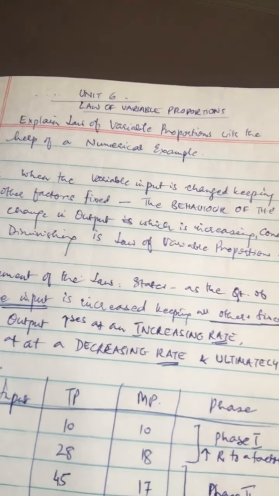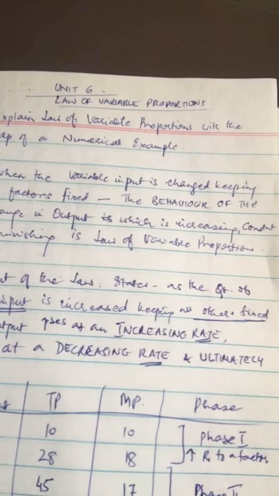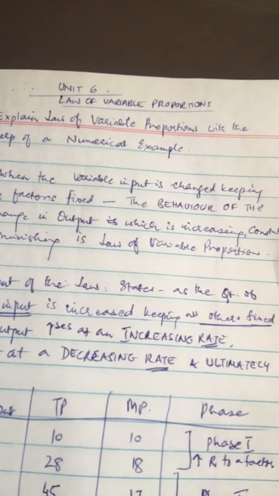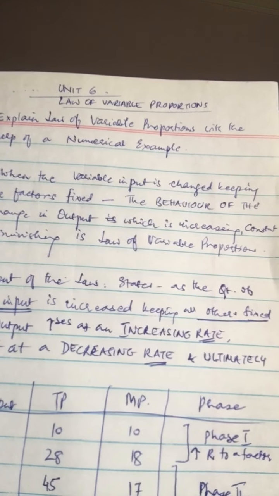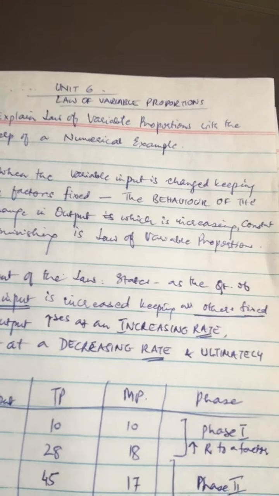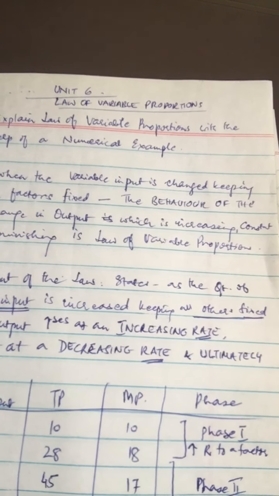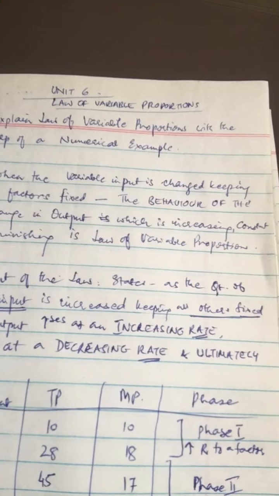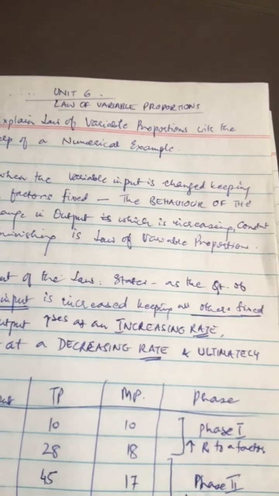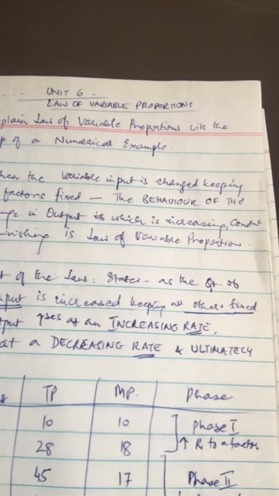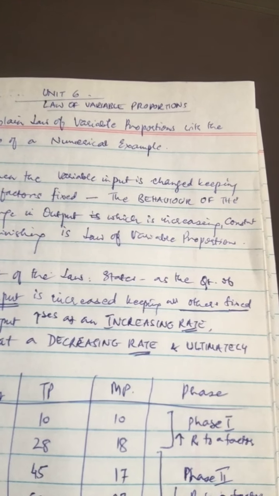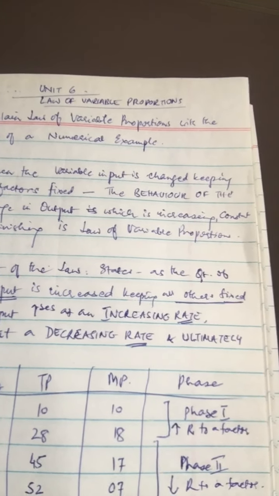Now in phase 3, what happens is, as you see, TP starts falling. MP not only continues to fall but also becomes negative. It is because the quantity of the variable input becomes too big in relation to the quantity of fixed inputs. This reduces the efficiency of the variable input so much that the marginal product becomes negative and the total product starts falling. Okay, so this is how we can explain it with the help of this numeric example.